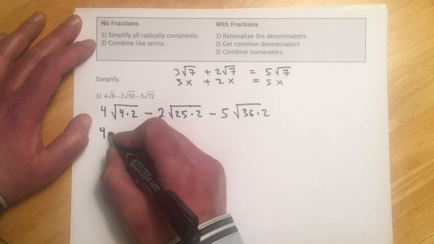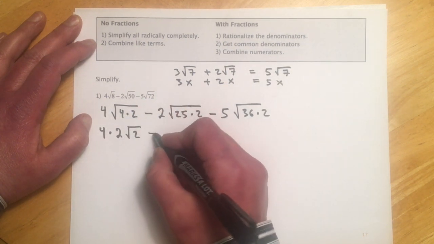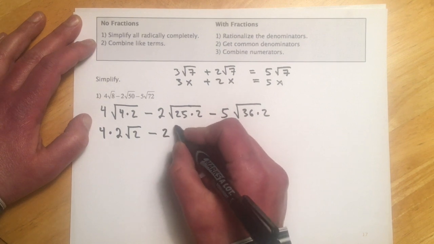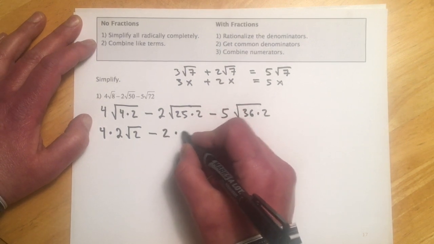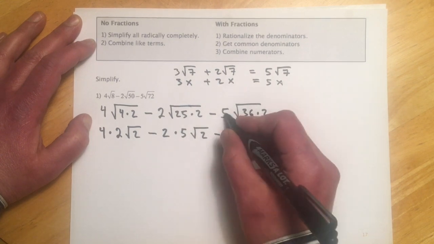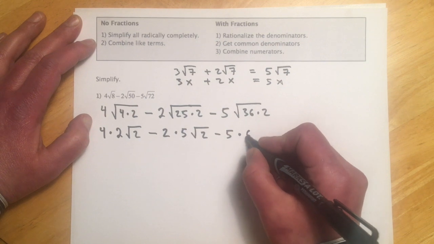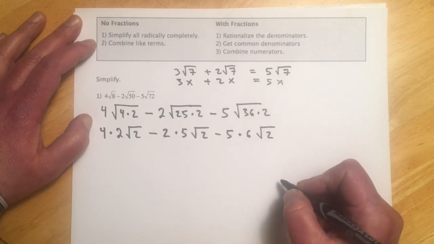So right here, 4 times square root 4 makes 2 square root 2. Here, square root 25 makes a 5 come out, 2 still inside. Right here I've got 5, square root 36 would be times 6, and then root 2.